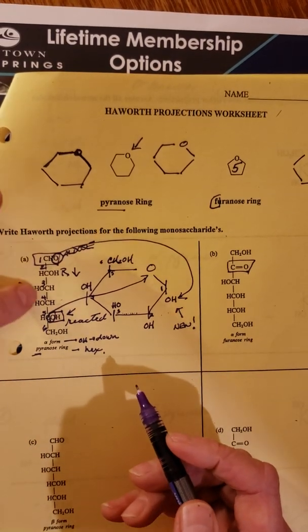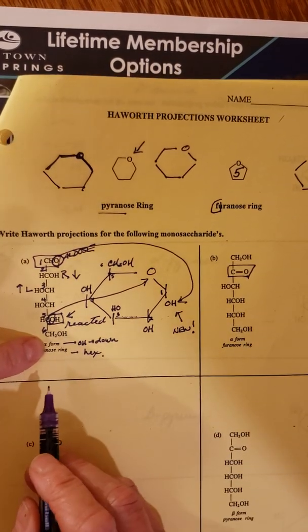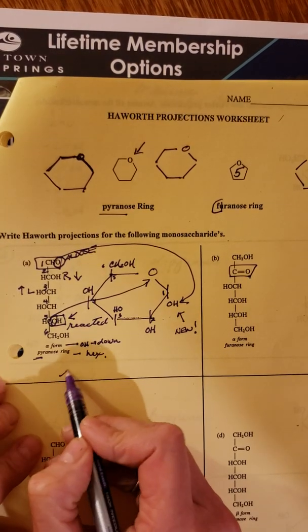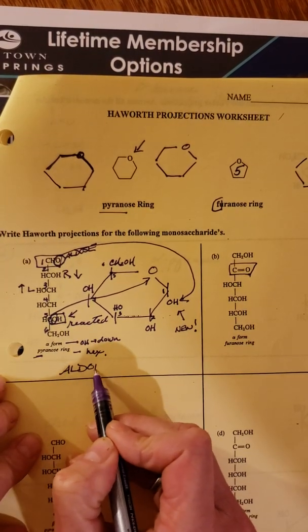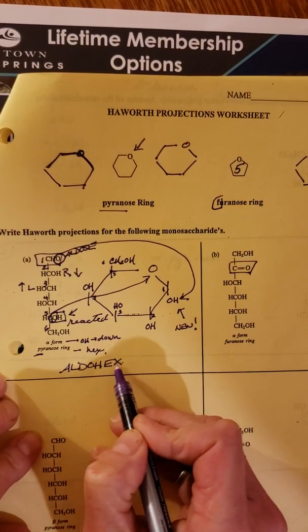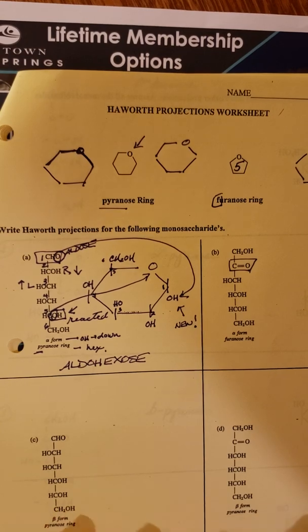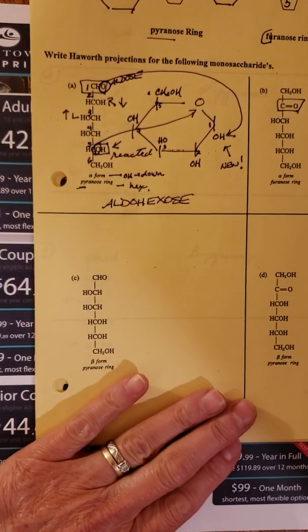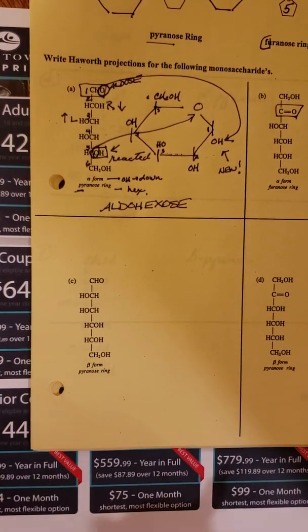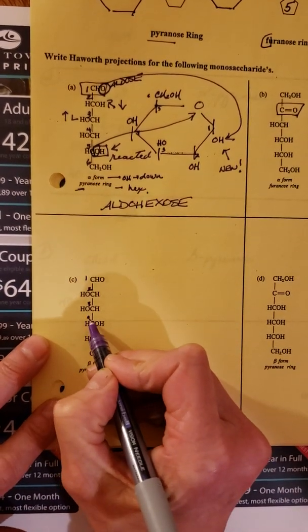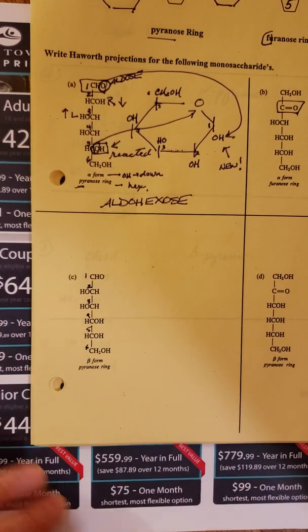Okay, so let's just practice. If we have 6 carbons, that's going to be a hexose, and so this is going to be an aldohexose, and you have to be able to categorize those. Aldohexose. All righty. So I'm going to go down to C before I go up to B. So if you look at this, you go ahead and number 1, 2, 3, 4, 5, and 6.